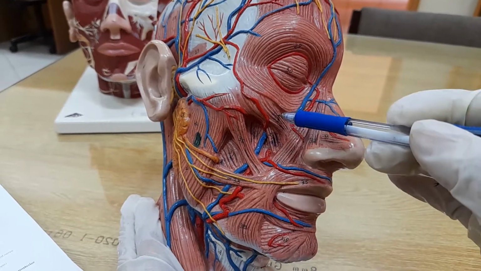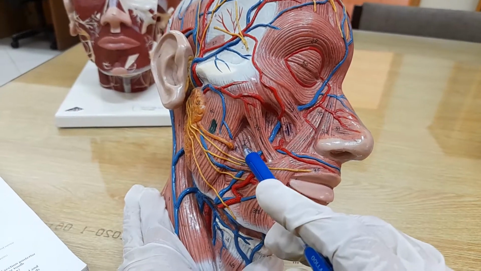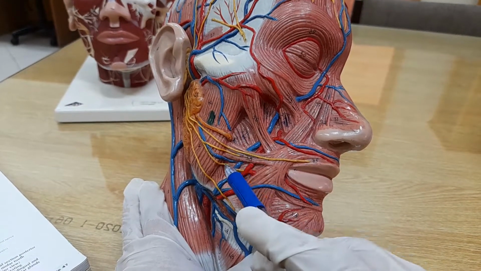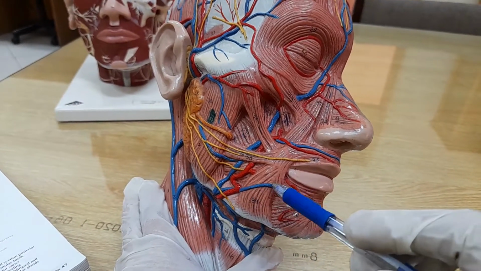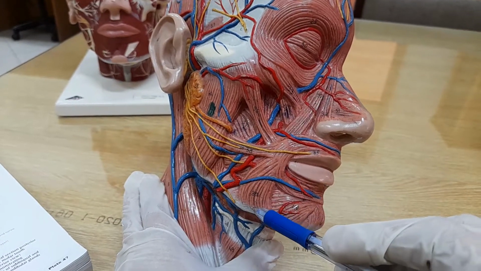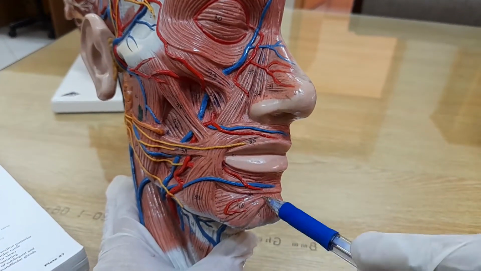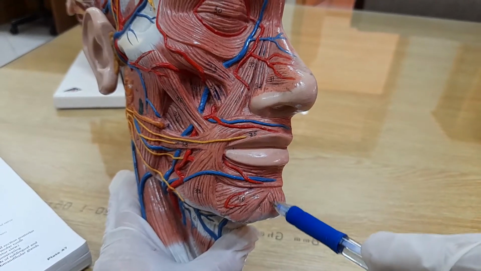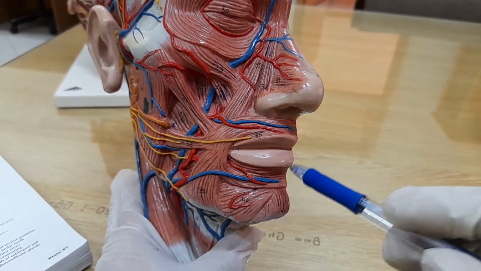This is zygomaticus minor. This is zygomaticus major. This muscle is the buccinator, which is pierced by the parotid duct, the risorius, masseter, and the levator and depressor anguli oris. This is the depressor labii inferioris, the mentalis, and the circular fibers of the orbicularis oris.